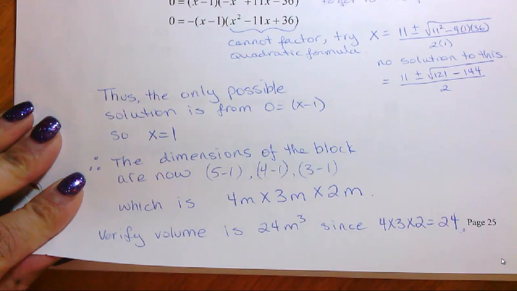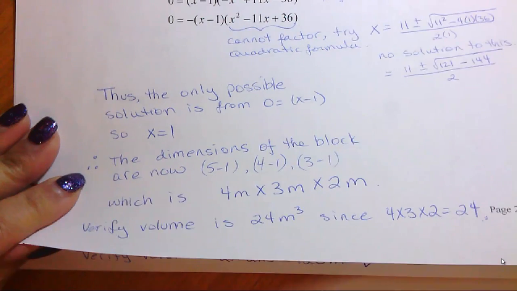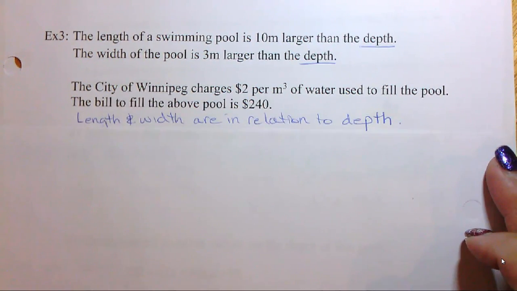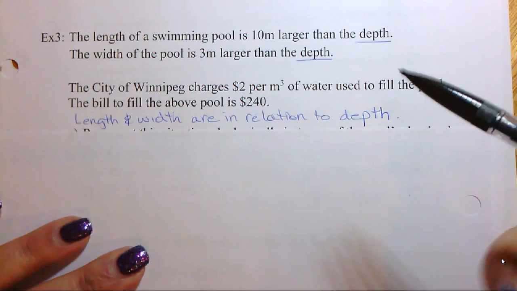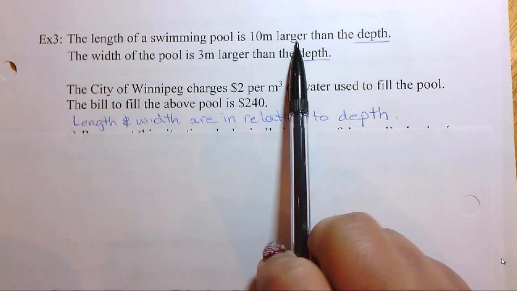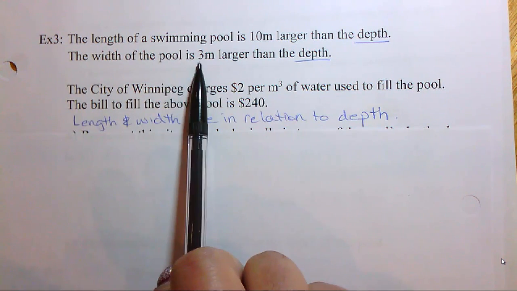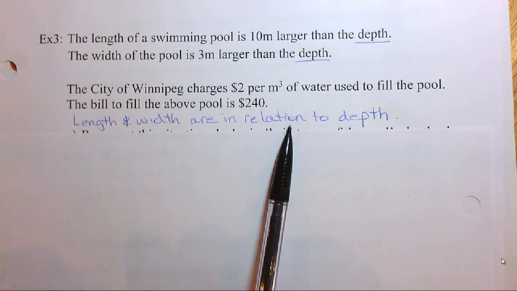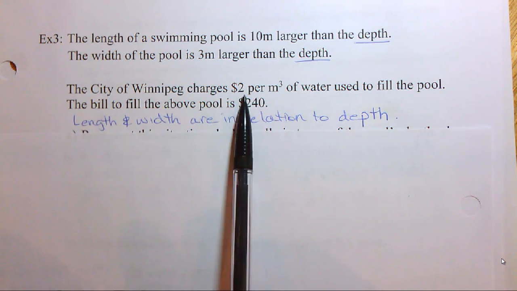All right. Now, our third example. So the third example here is referring to a length of a swimming pool. So here we've got the length of the swimming pool. And the length is 10 meters larger than the depth. The width of the pool is 3 meters larger than the depth. So everything is being compared to depth.